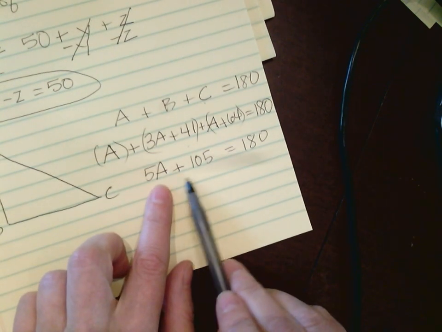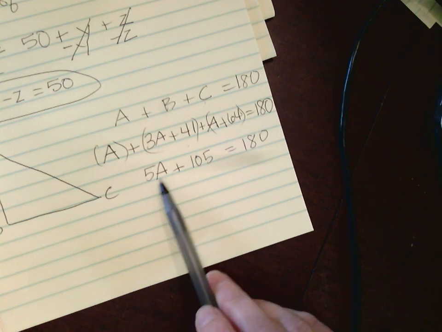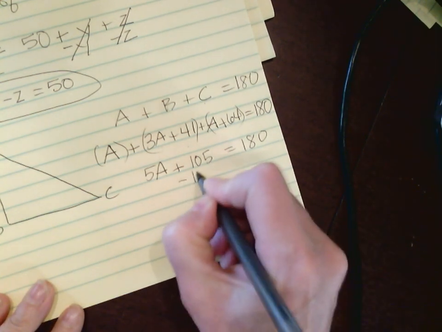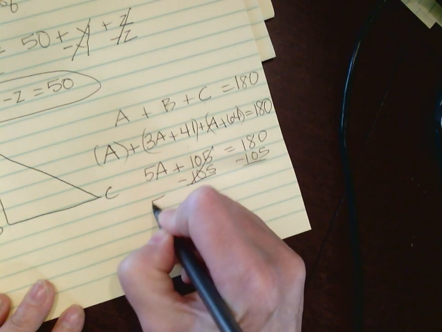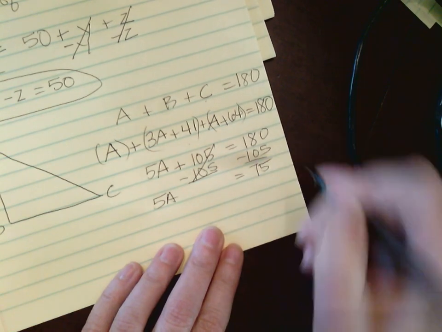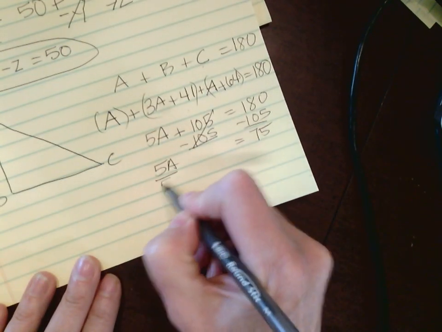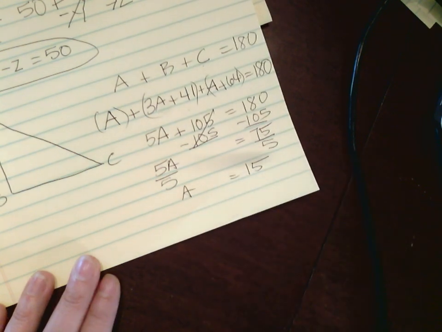So do you see what's happening here? I'm now able to solve this equation for A by subtracting 105 from both sides. So now I have 5A equals 75. When I divide both sides by 5, I have A equals 15.